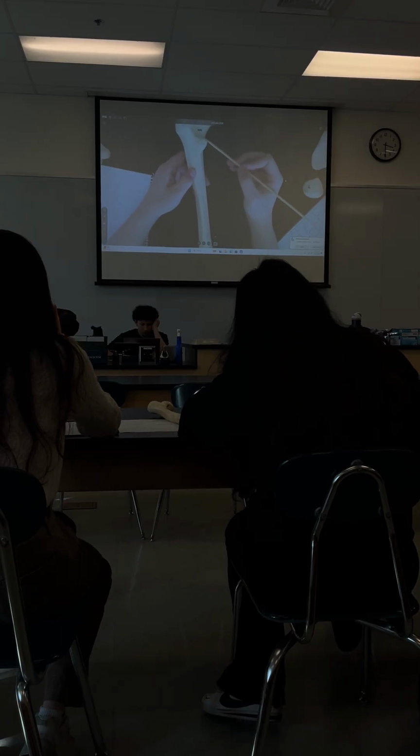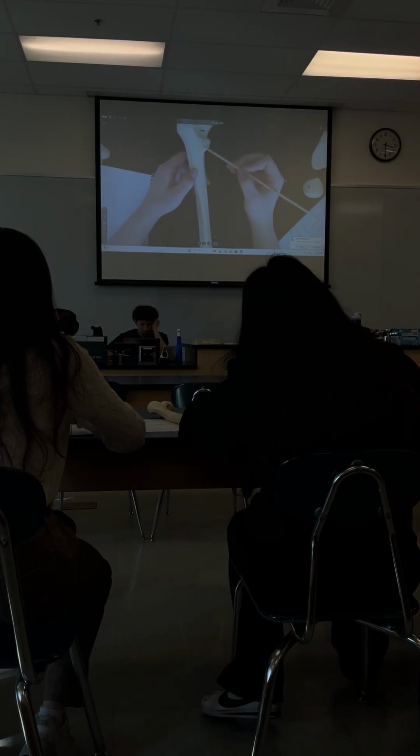The greater trochanter of the femur is going to be this right here. The lesser trochanter is going to be this projection right here. And the trochanteric fossa is going to be this fossa right here. It's like an indentation if you guys feel the bone. Trochanteric fossa.